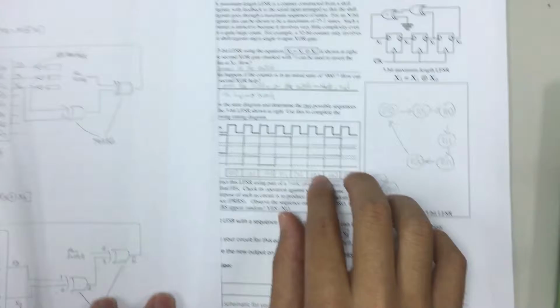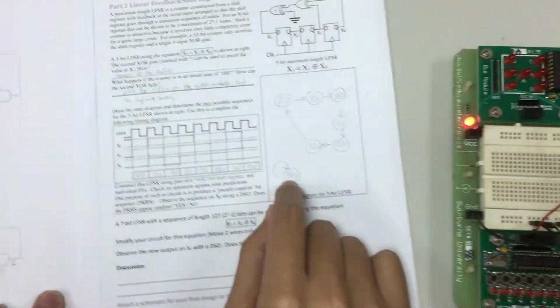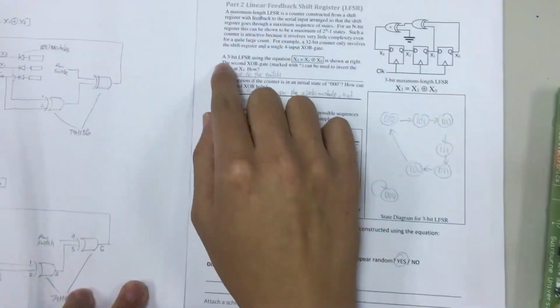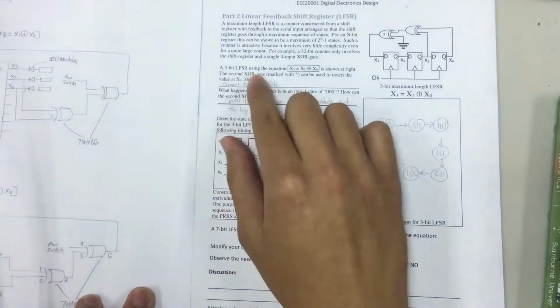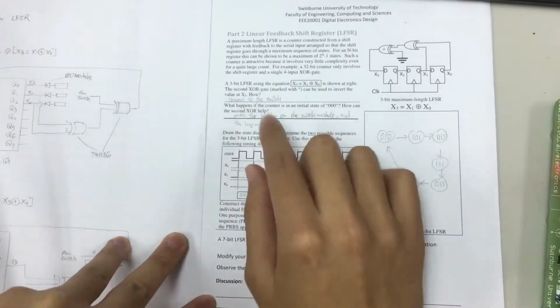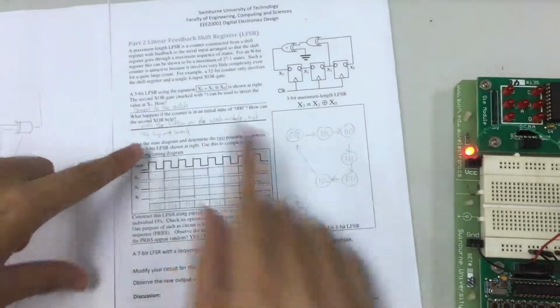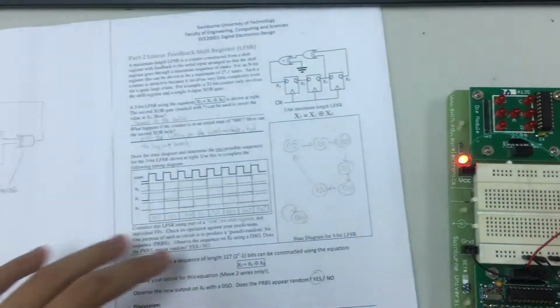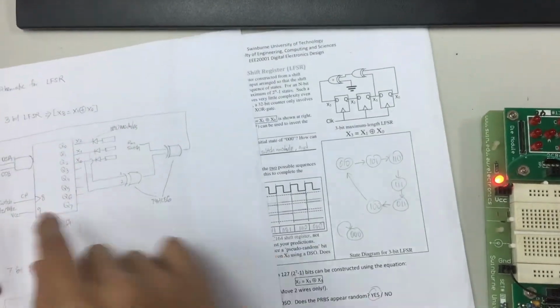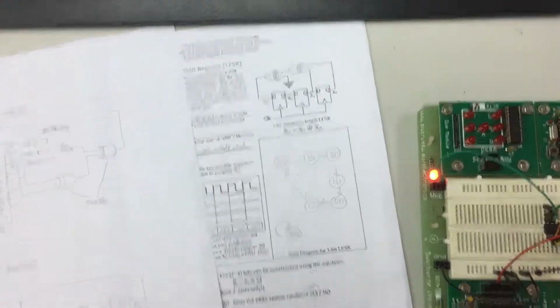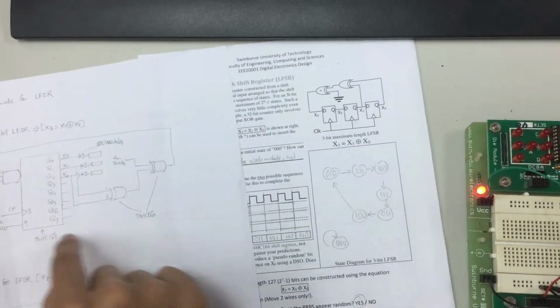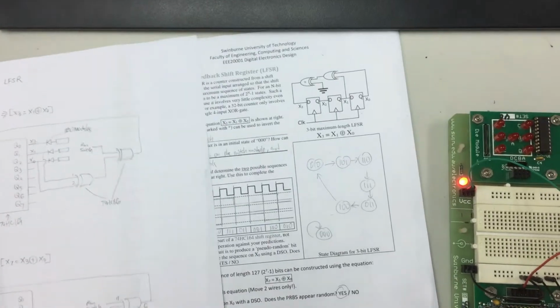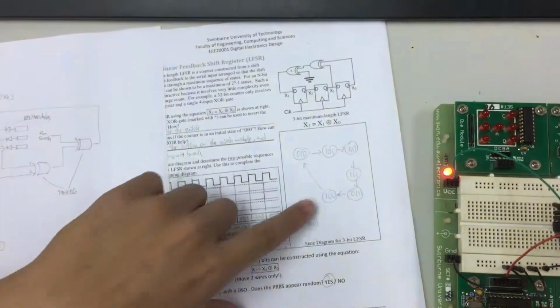In the first place, the circuit that we construct will lock by itself in 0 0 0. According to this question, a 3-bit LFSR using the equation S3 and so on. So how do we do it? By connecting pin number 8 of the 74HC164 to the switch, and by pressing the switch, the loop will break.